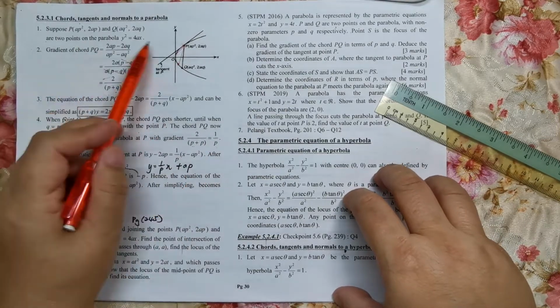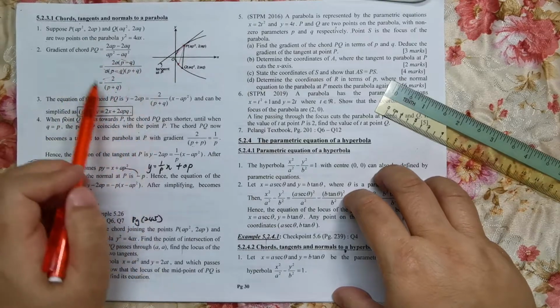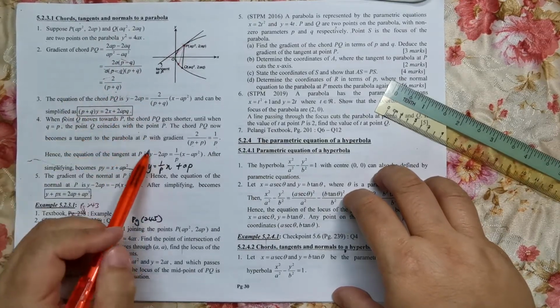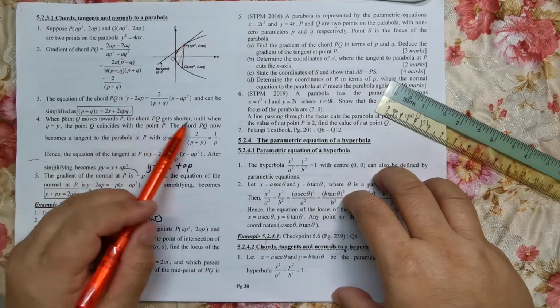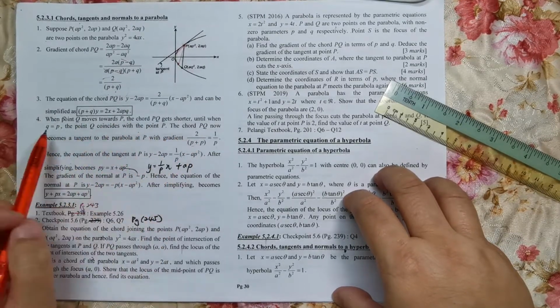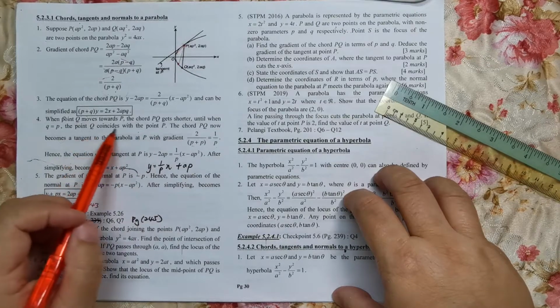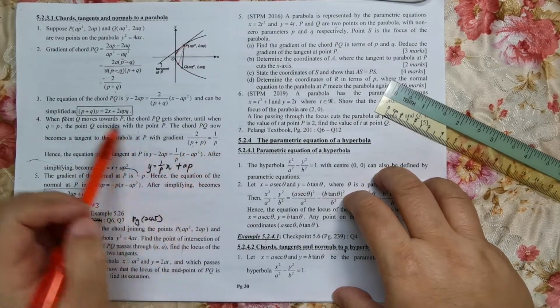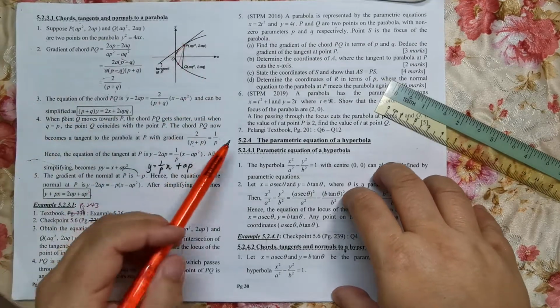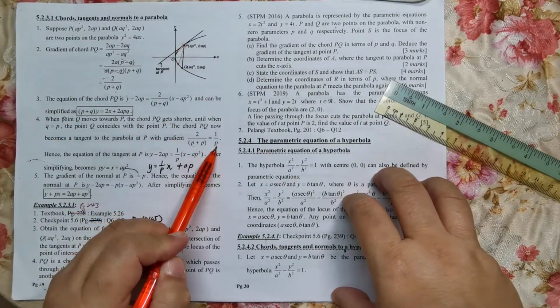You have to start from the chord and get the gradient of the chord. Then mention that Q moves towards P closer and closer until one moment Q coincides with P, so Q and P are the same, then substitute. This is how you explain how you get the gradient of the tangent at a parabola.